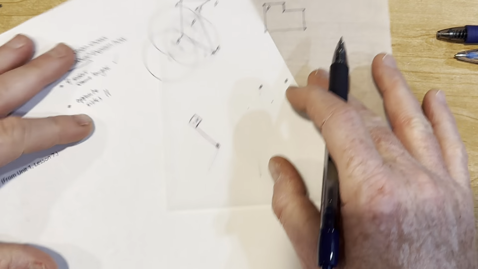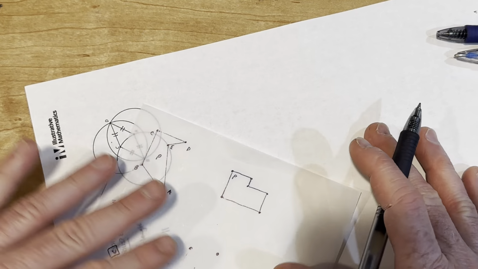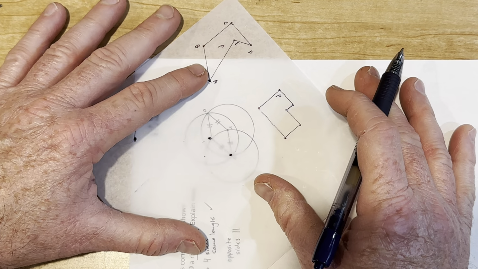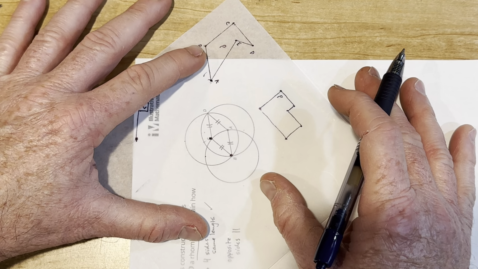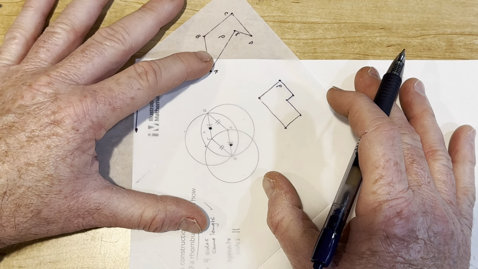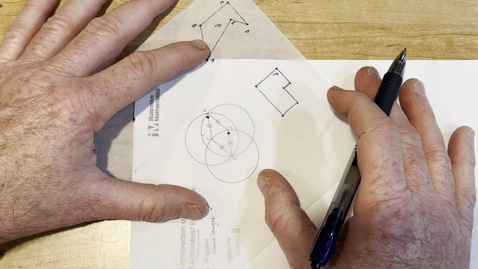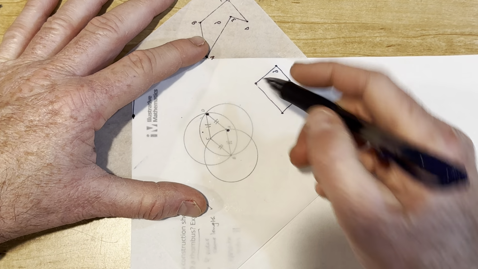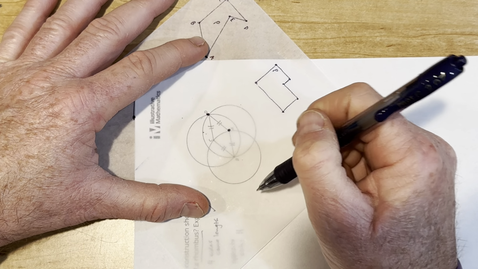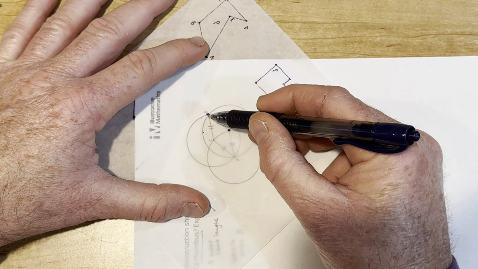All right, let's look at BC. We can say that BC was translated by directed line segment BA or CD.